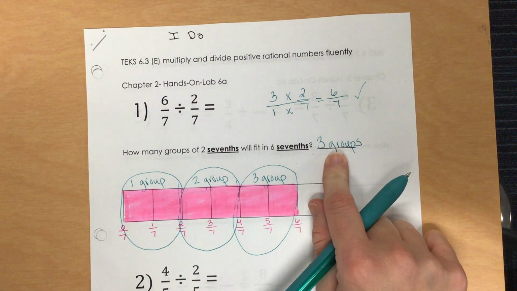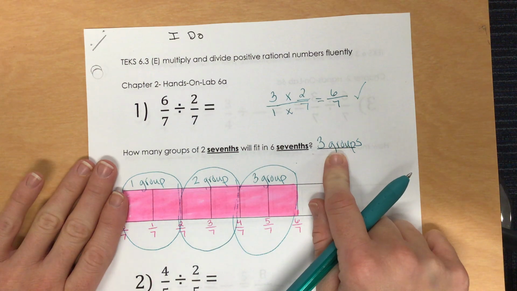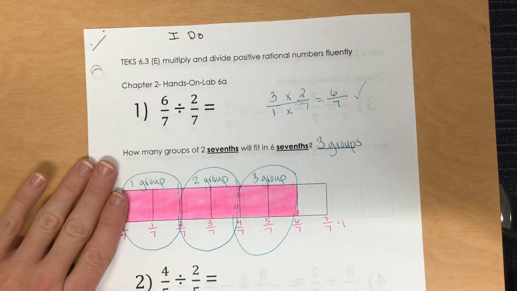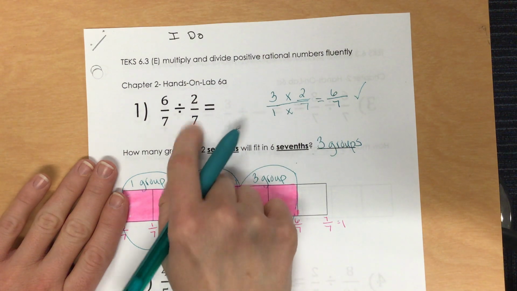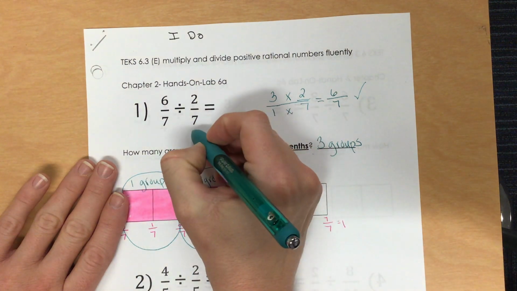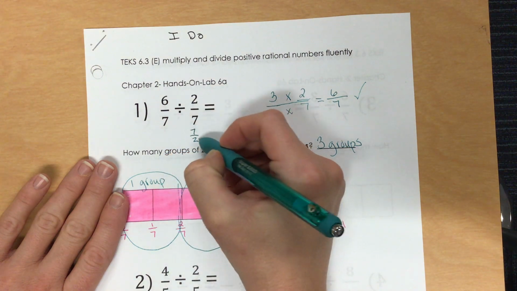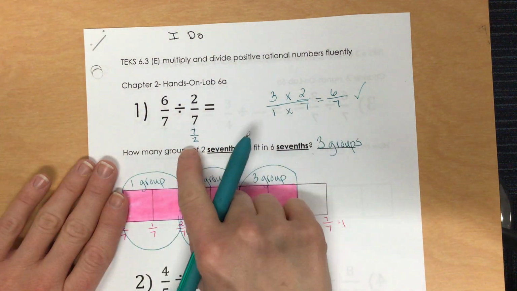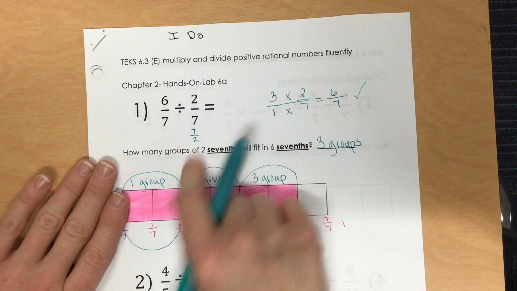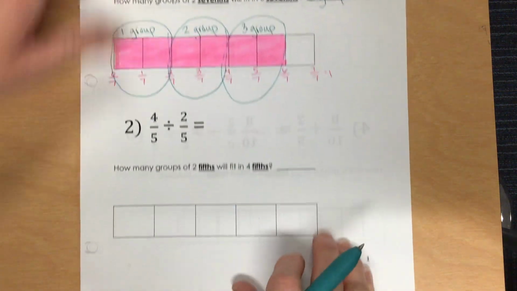And so our answer is going to be greater, okay? And we can also think, well, what's the inverse of 2/7, or the reciprocal? It would be 7/2. Well, 7/2 would be greater than 2/7.